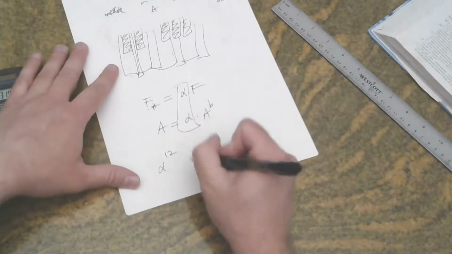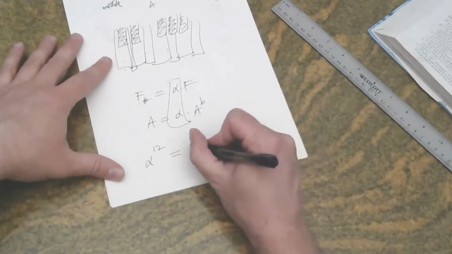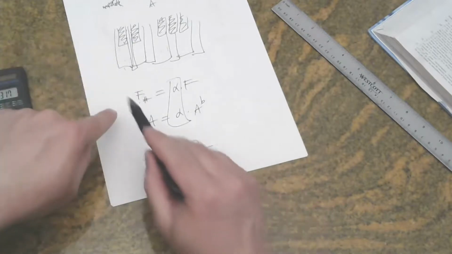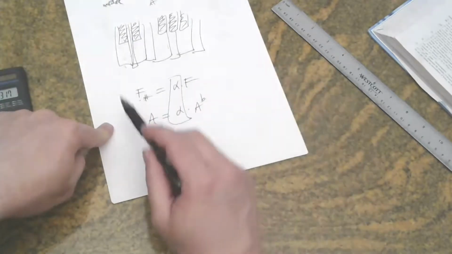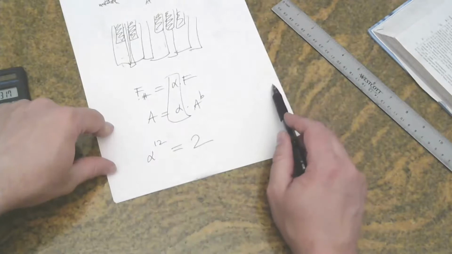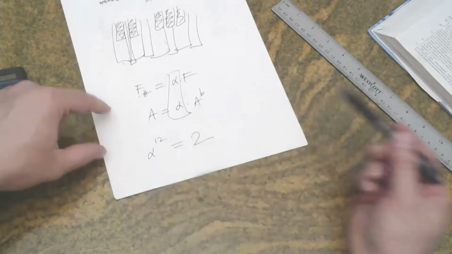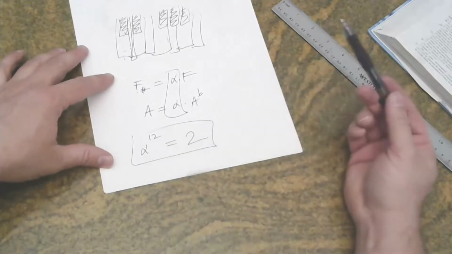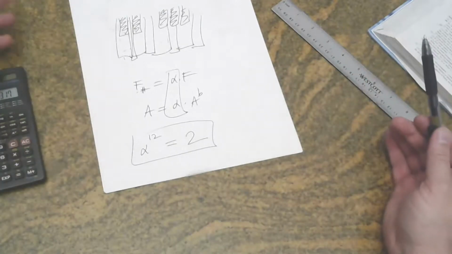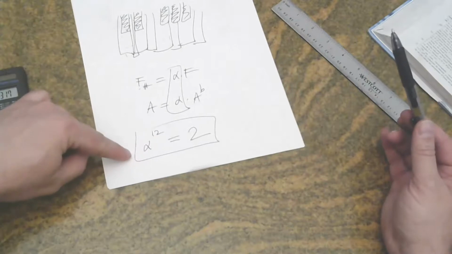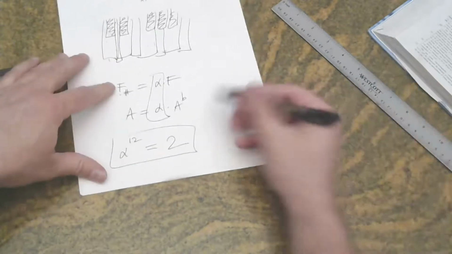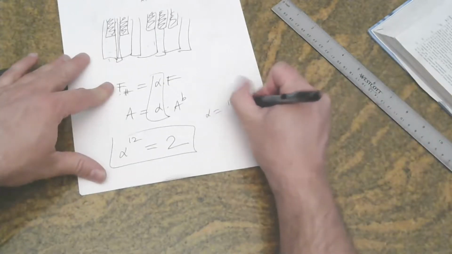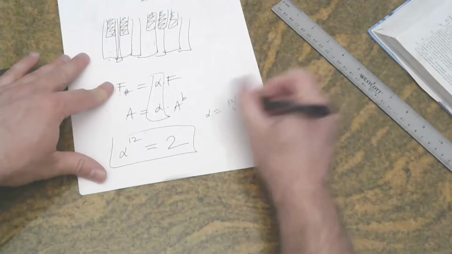So A to the 12th power would have to be the ratio 2, because when you go up 12 tones, you're now an octave higher than you were before. And we know that that octave higher is double the frequency of the original note. So whatever this ratio is between adjacent notes on the keyboard, in other words, a half step apart, that ratio to the 12th power would have to be 2. And that means that A is the 12th root of 2.